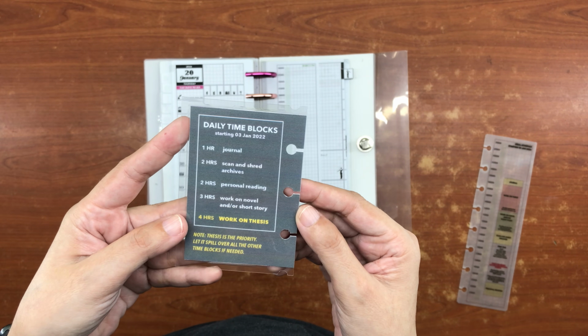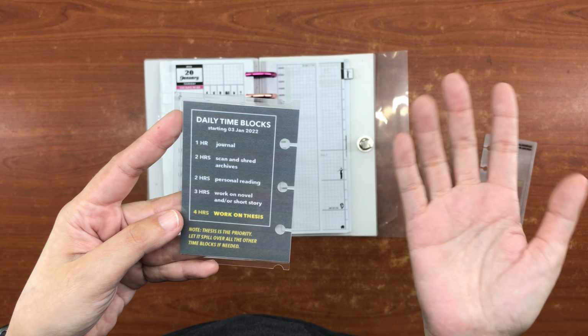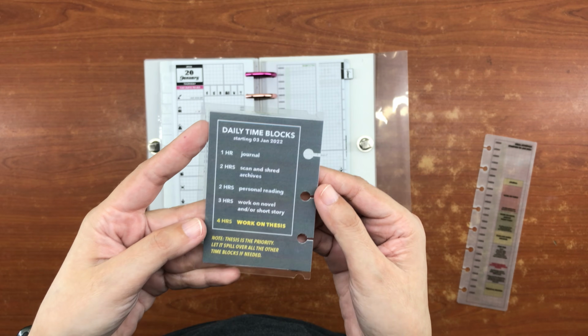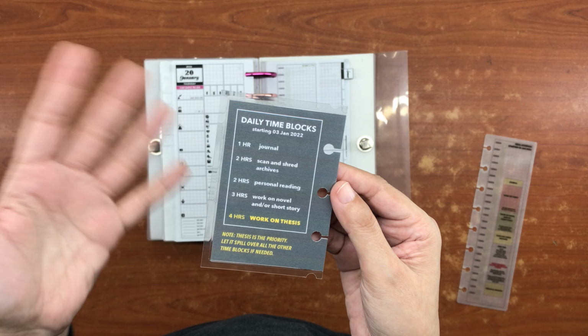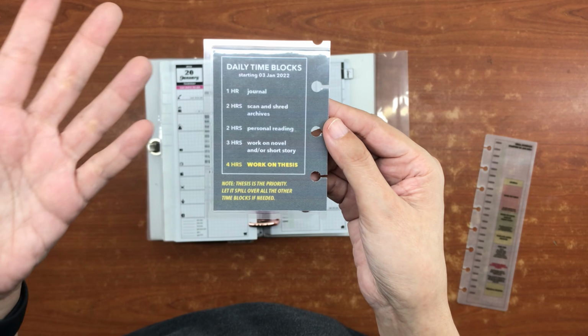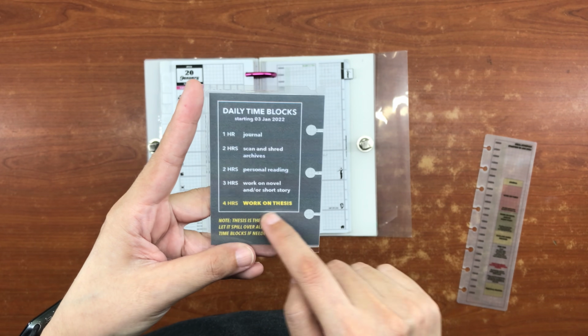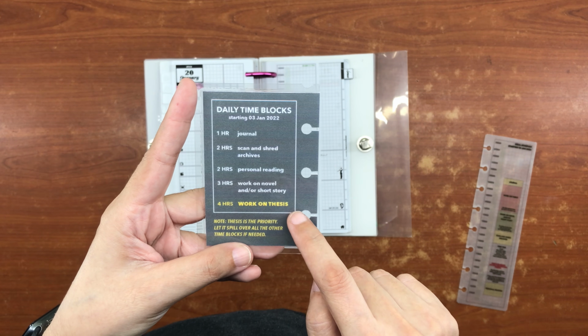Because what if I'm still asleep at 8 a.m.? Then everything would have fallen apart. Or what if I am still awake and very alert at midnight? I cannot just sit around doing nothing just because it's not in the schedule. With this one, I am more flexible, but I still get the most important things done. And the priority is in yellow here that needs a continuous 4 hours a day at the very least.